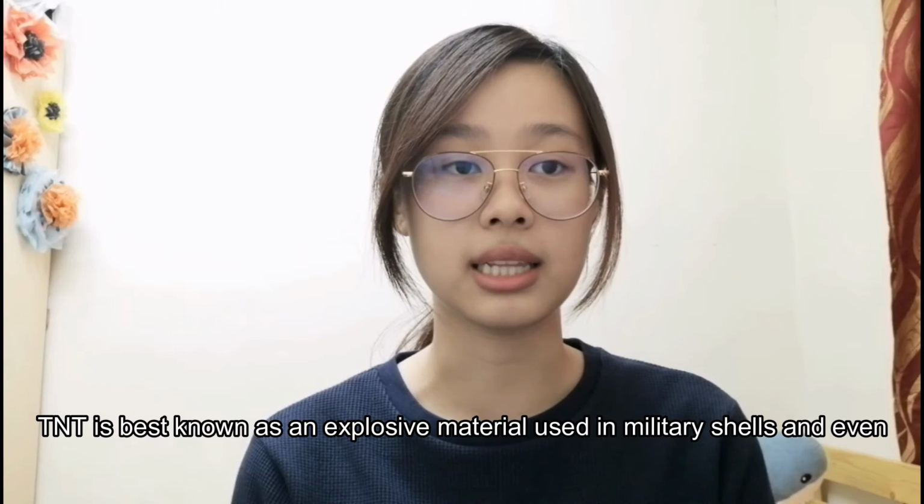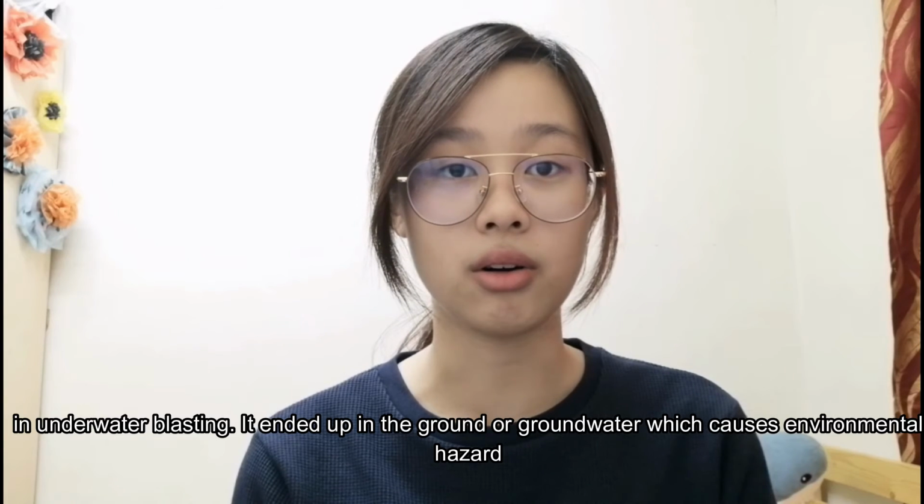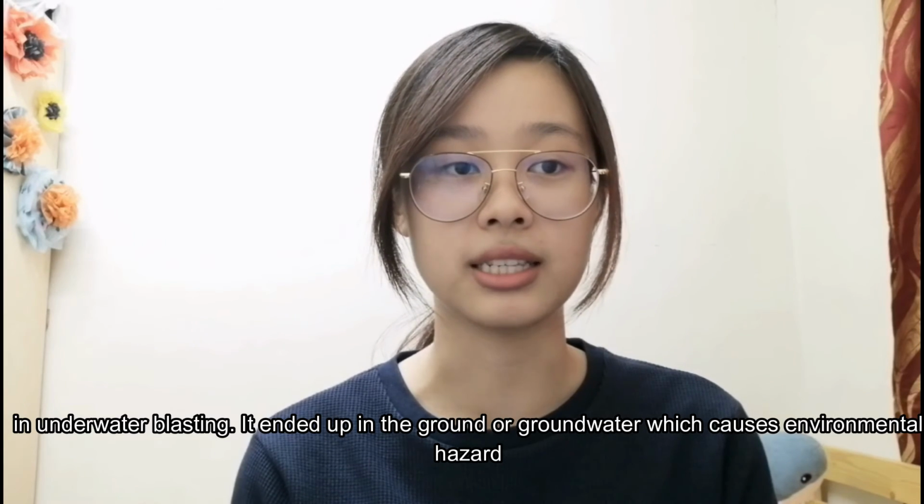TNT is best known as an explosive material used in military shells and even in underwater blasting. It ends up in the ground or groundwater, which causes an environmental hazard.